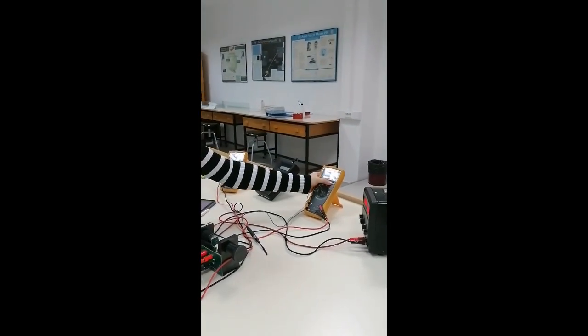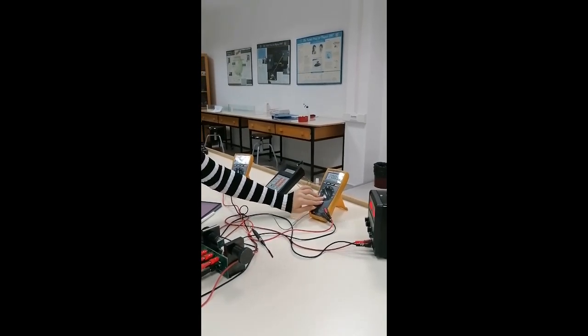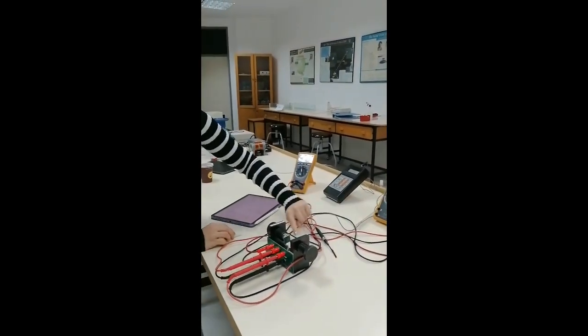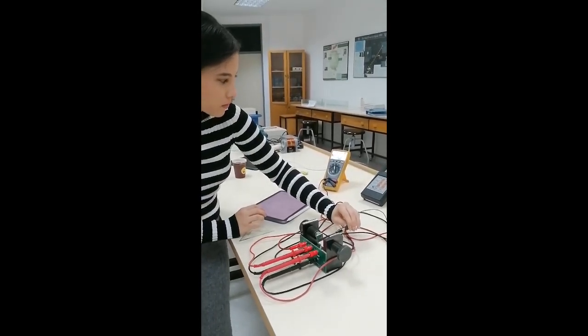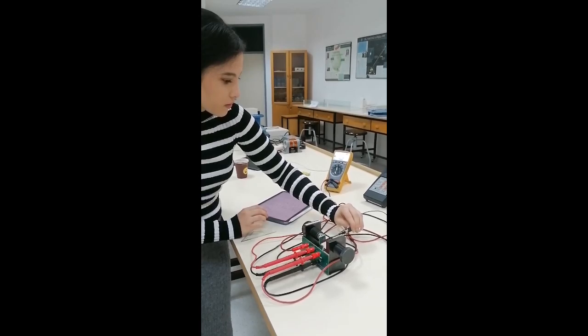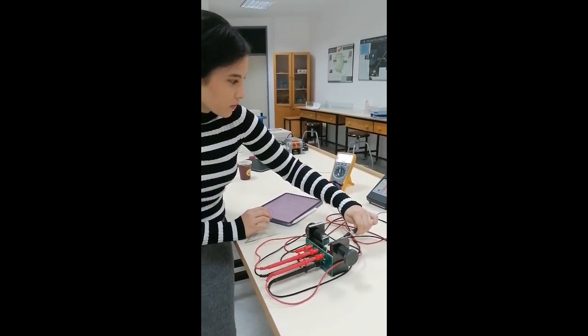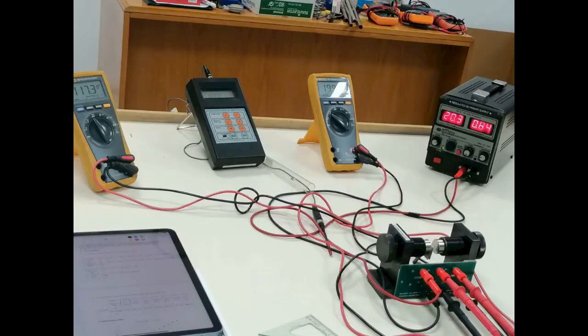Additionally, I utilized a DC power source, a digital multimeter on the left to measure the Hall voltage, another multimeter on the right to display the DC voltage, a gauge meter to measure the magnetic field strength, and a set of cables to complete the necessary connections. And this is my experimental setup.